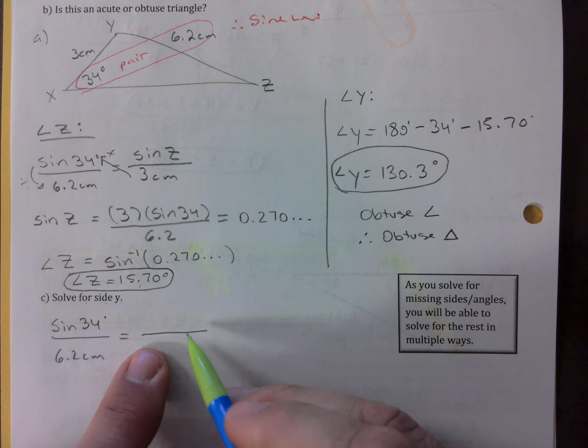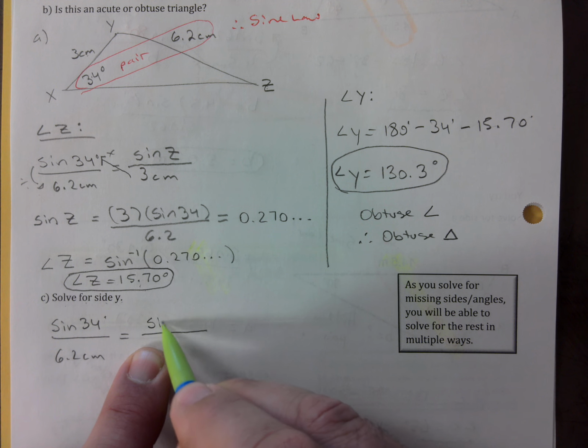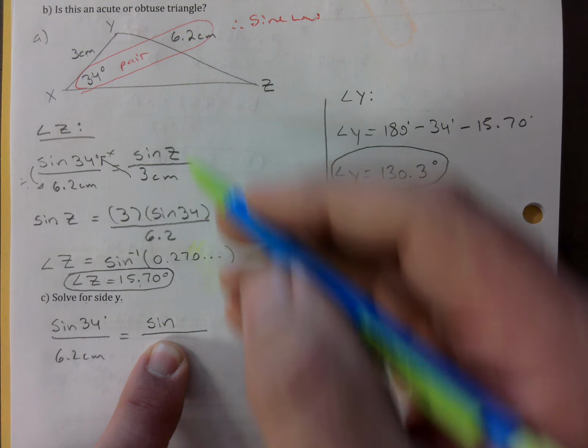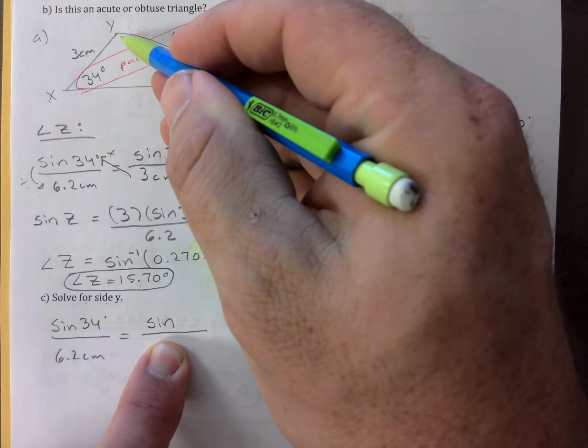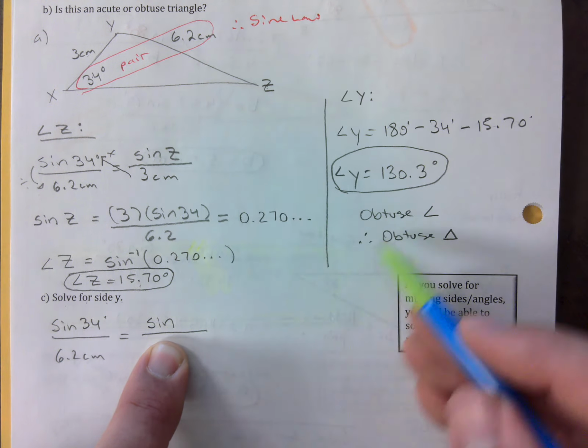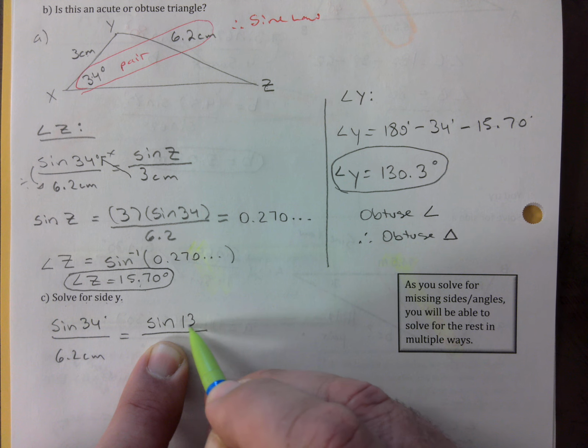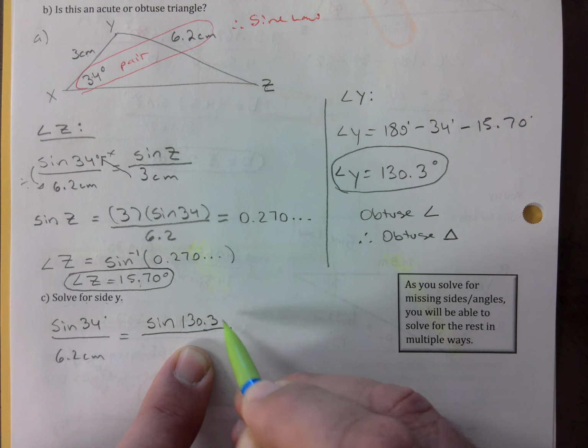And on the other side, I'm going to use sine of what? If I want side Y, I need to use angle Y, correct? Which is right here. So we're going to go sine of 130.3 degrees.